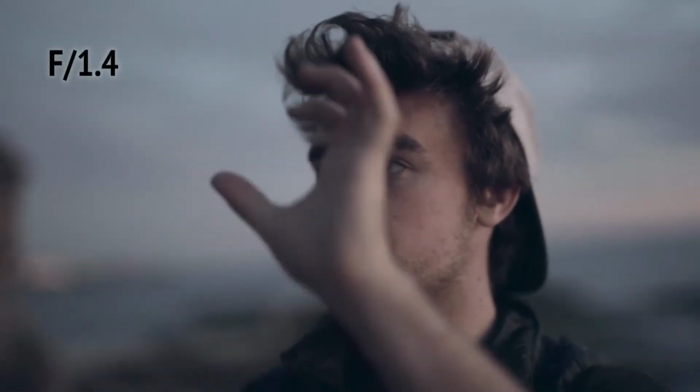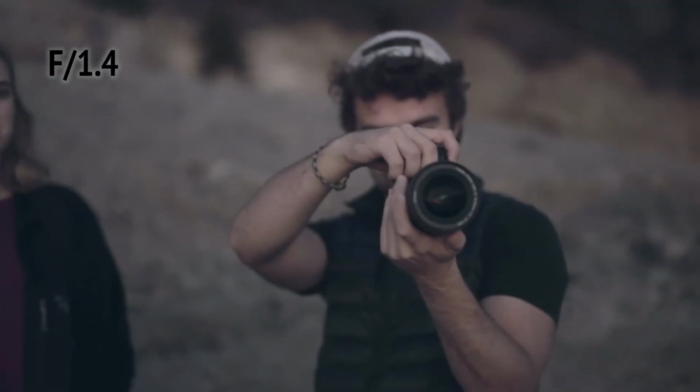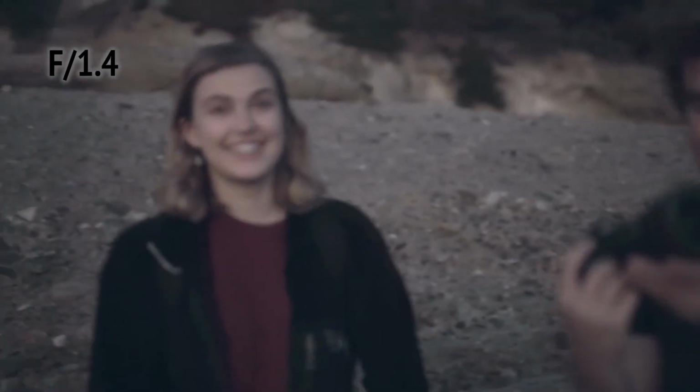Sometimes it becomes difficult when you're shooting at a 1.4. There's a very shallow depth of field, and the range of what's actually in focus is so small, so you're constantly having to pull focus, and then that requires a lot of manpower.